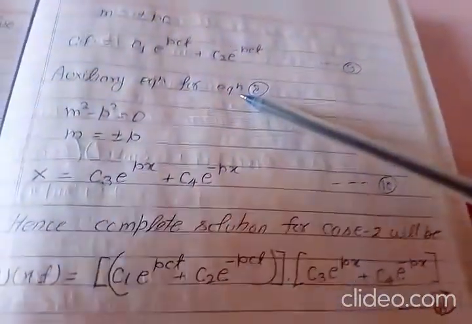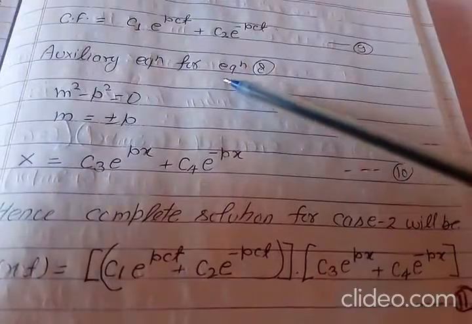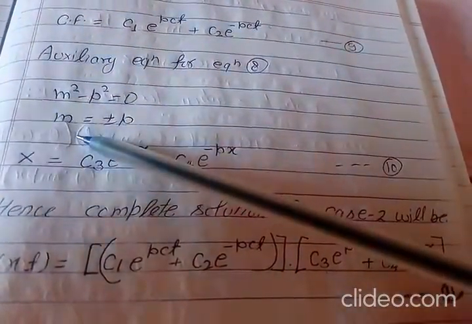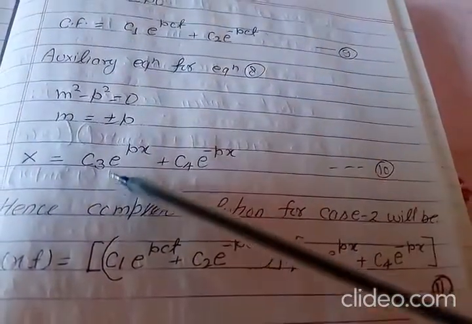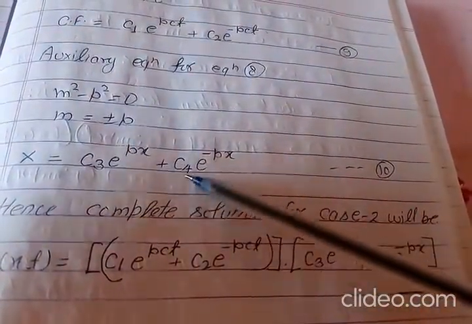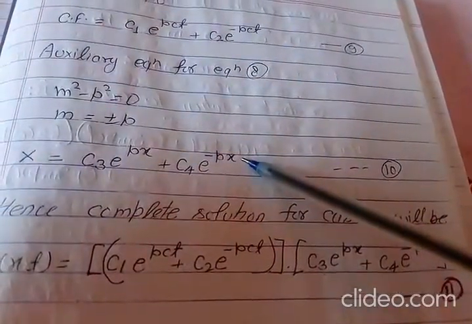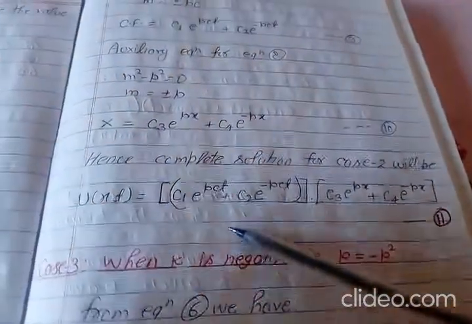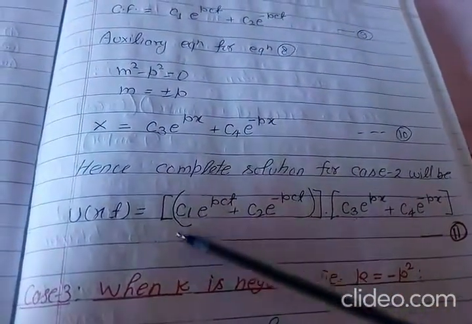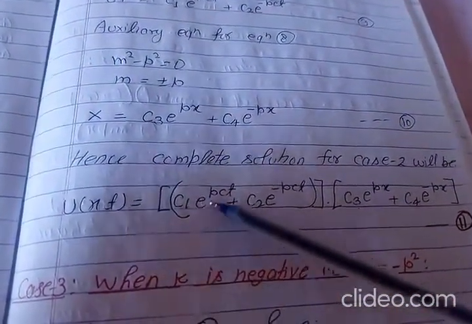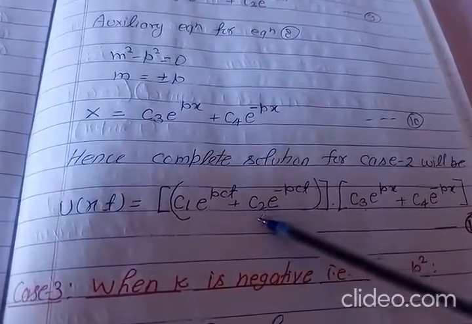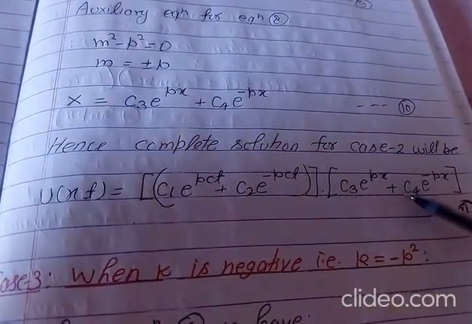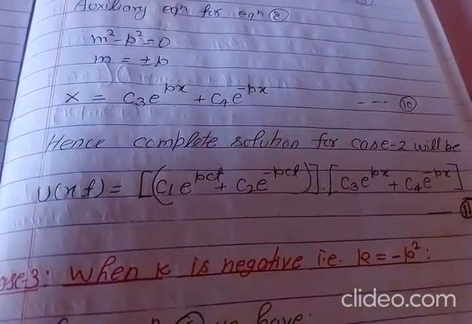And for the second solution, equation number 8, we will take m square minus p square is equal to 0. The value of m will be plus minus p, so x is equal to c3 e to power px plus c4 e to power minus px. On combining both the values, we will get the general solution or complete solution for the second case, which will be (c1 e to power pct plus c2 e to power minus pct) into (c3 e to power px plus c4 e to power minus px).